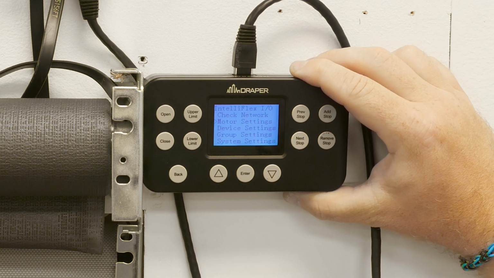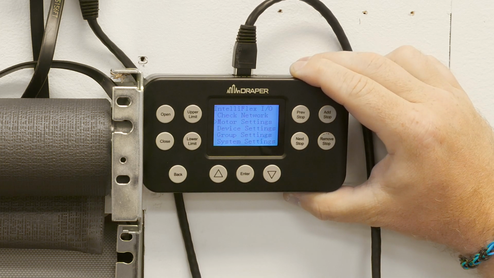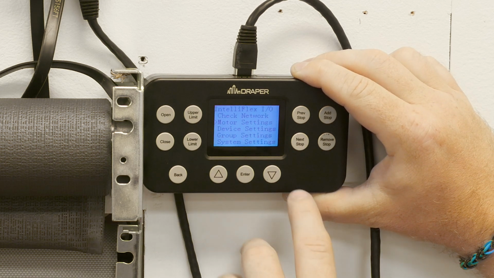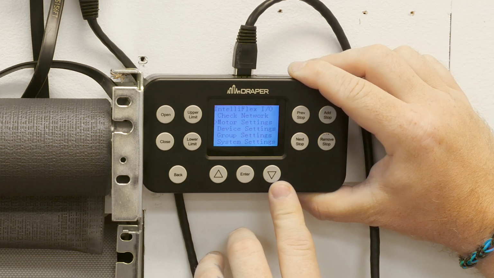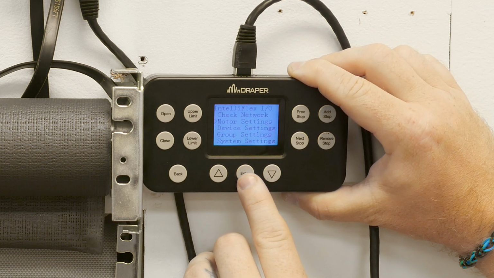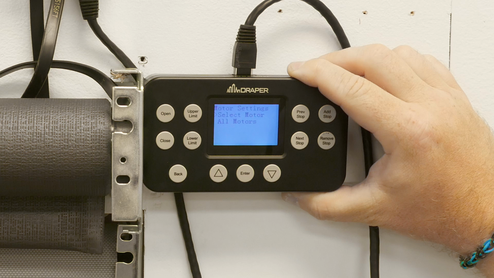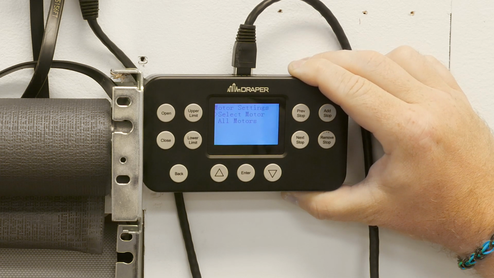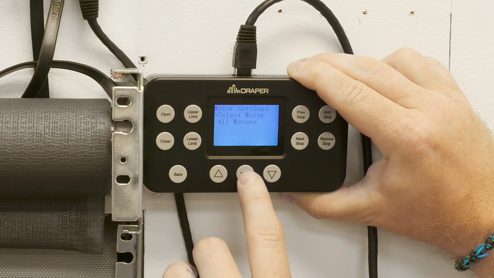All right, I'm plugged into the network. I'm going to see a lot of menu options, but I'm going to ignore all those for now. I want to go directly to motor settings, so I'm going to use my down arrow to navigate to motor settings and hit enter. Now from here, I have the option to select a specific motor or send out commands or configure all motors. First, I'm going to select a specific motor.